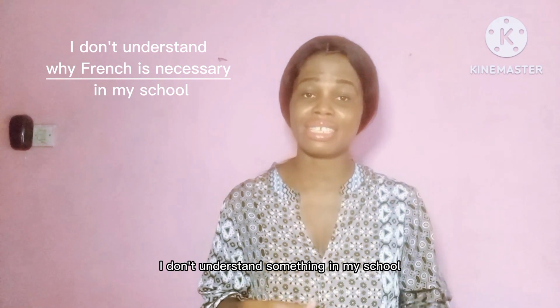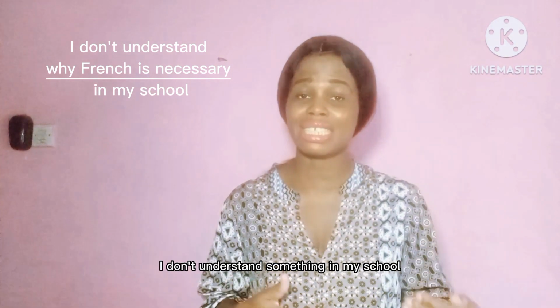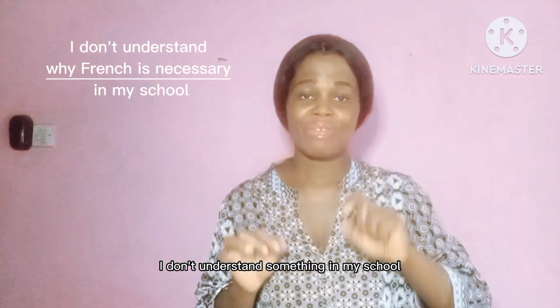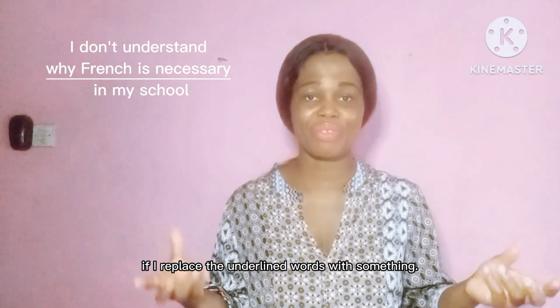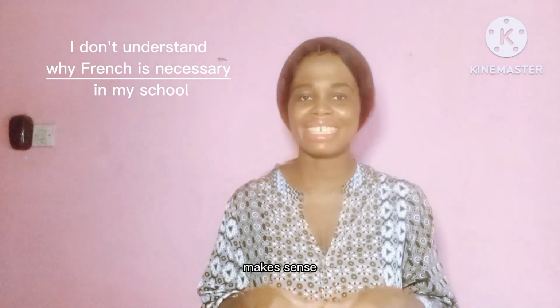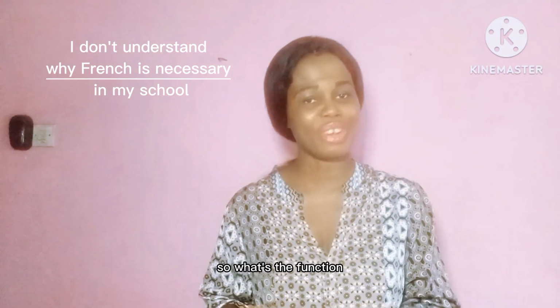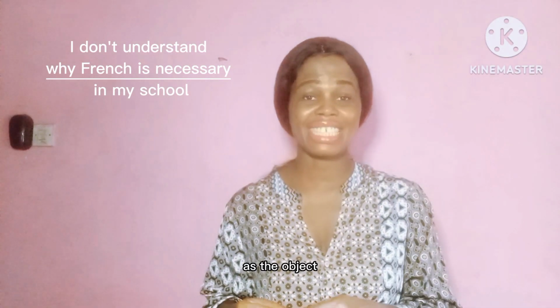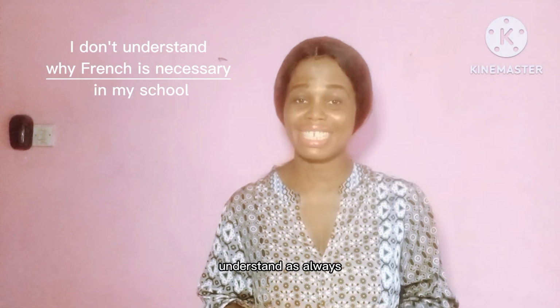I don't understand something in my school. If I replace the underlined words with something, the sentence still makes sense. So it's a noun clause. So what's the function? It functions as the object of the verb understand.